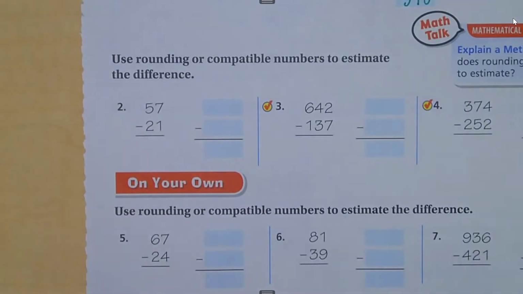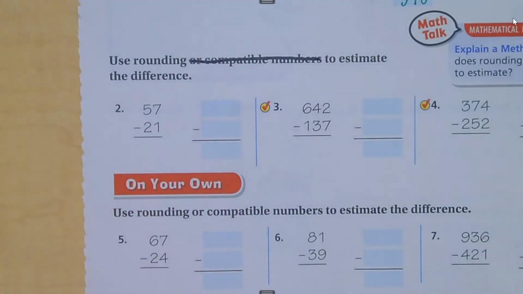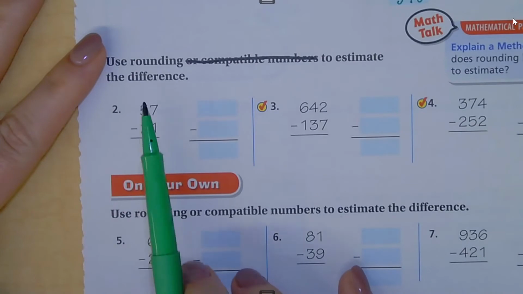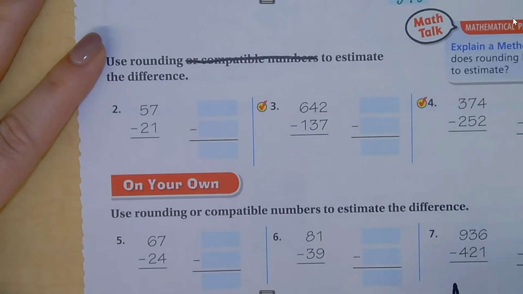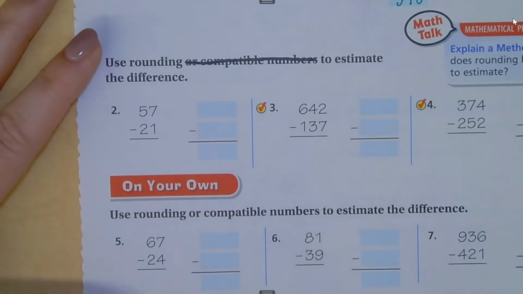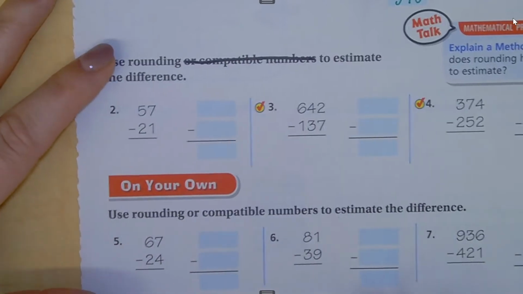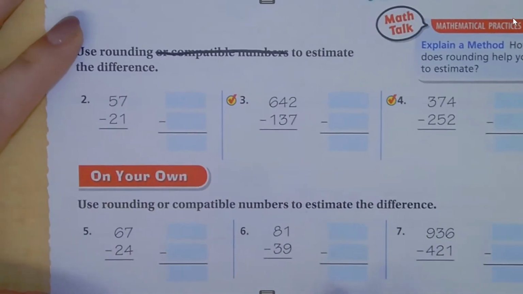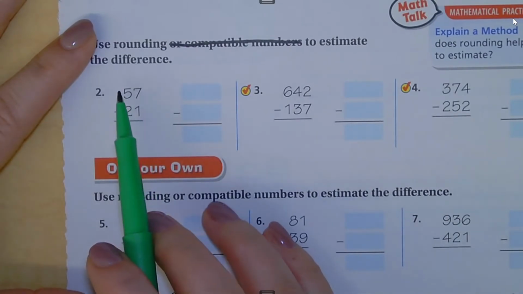Again, I want you to cross off the words or compatible numbers because we are just using rounding. Now, if you have a 2-digit number in your problem, then you need to round to the nearest 10. If you have 3 digits, then it's your choice whether you want to round to the nearest 10 or round to the nearest 100. We talked about it with addition that rounding to the nearest 10, you will have a more accurate and close estimate than if you round to the nearest 100.